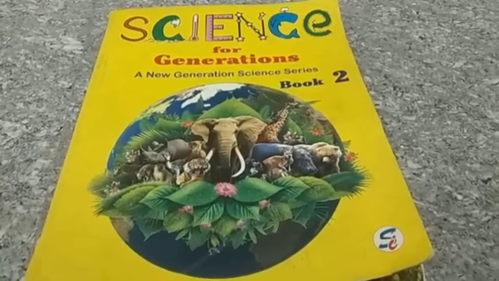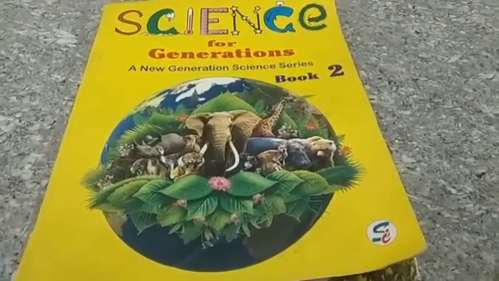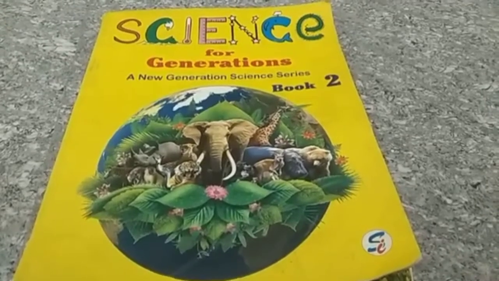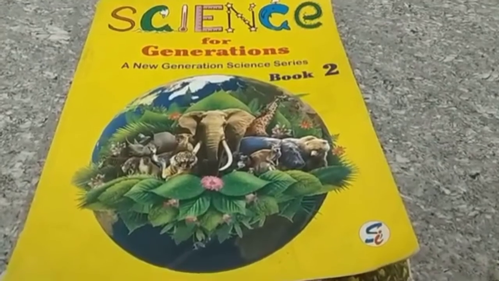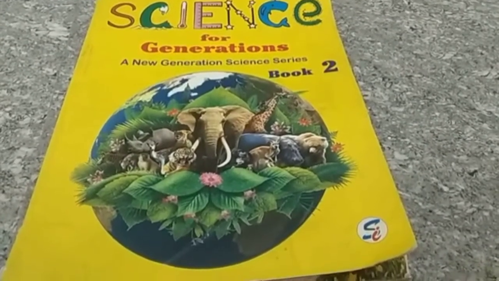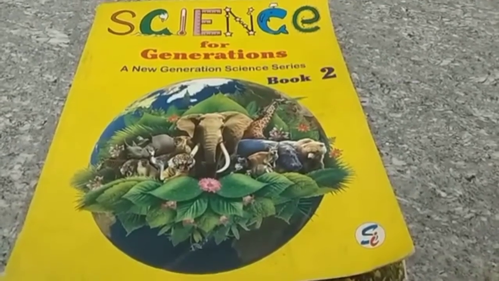So children, now you know how to differentiate the plants. Okay children, this lesson is over. Now this is reading time. We are going to read our lesson. This is our science book. You should take your book and pencil.